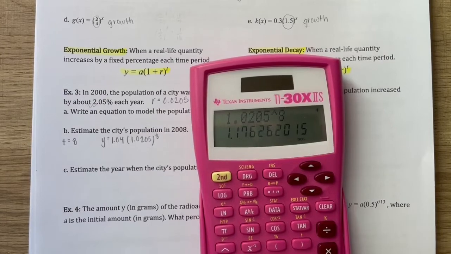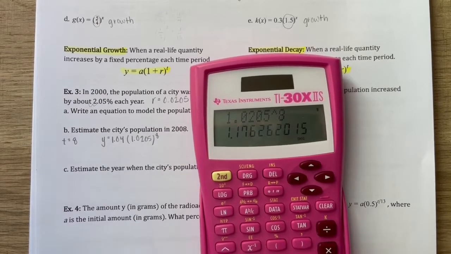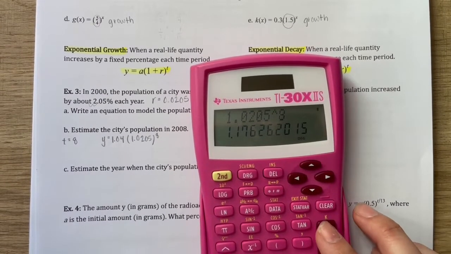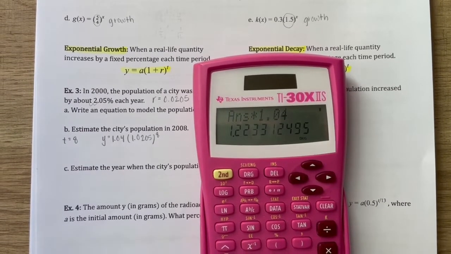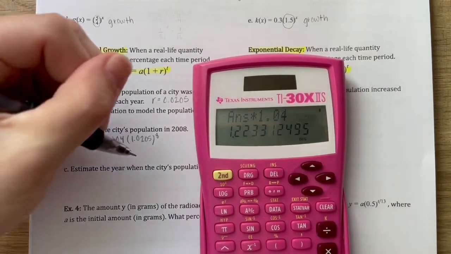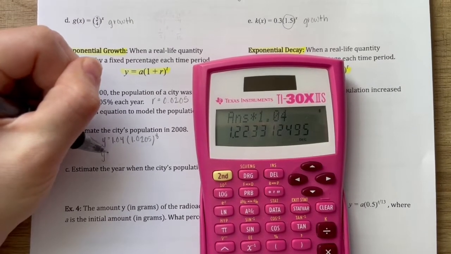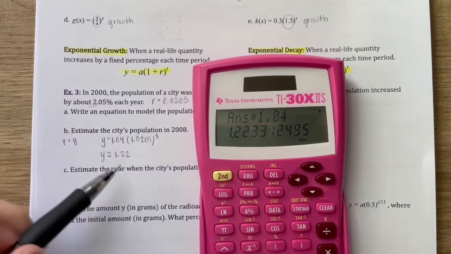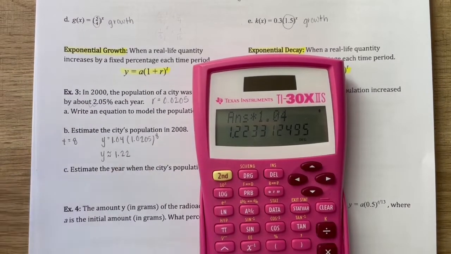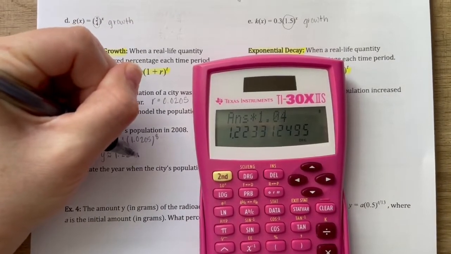So about 1.176 or 1.1762, and then multiply by 1.04. So we get about 1.22. And then because that 1.04 was in millions, the 1.22 will be in millions as well.